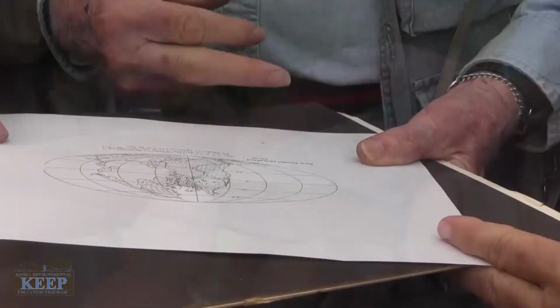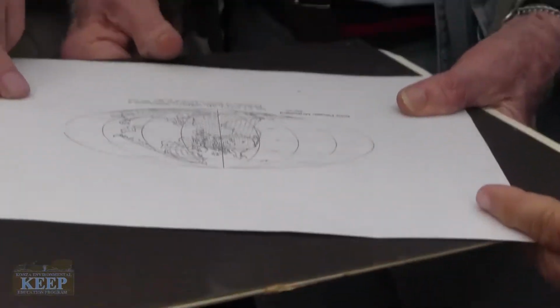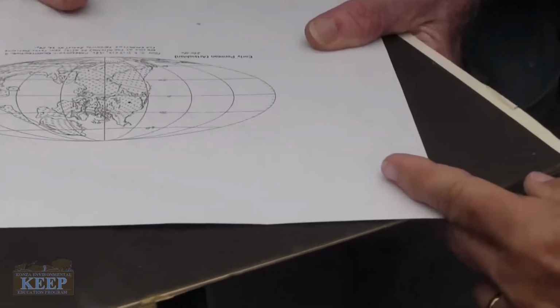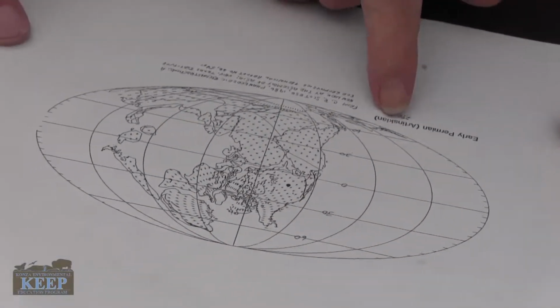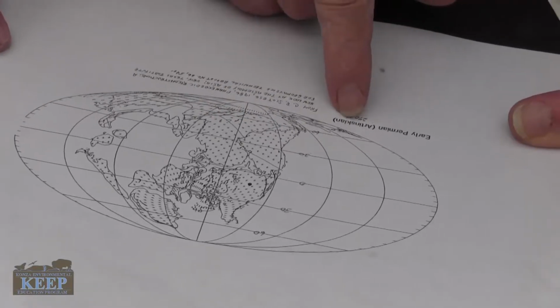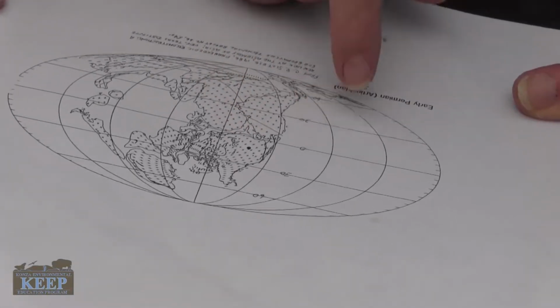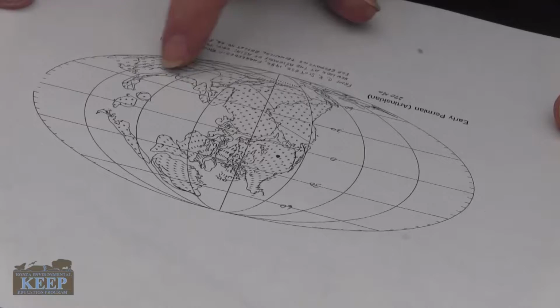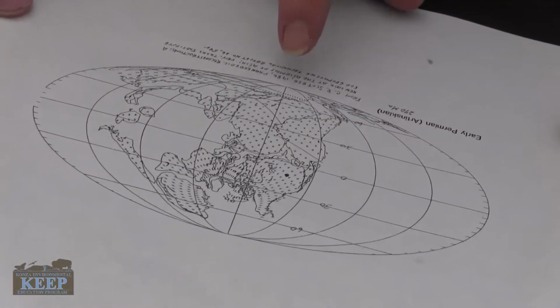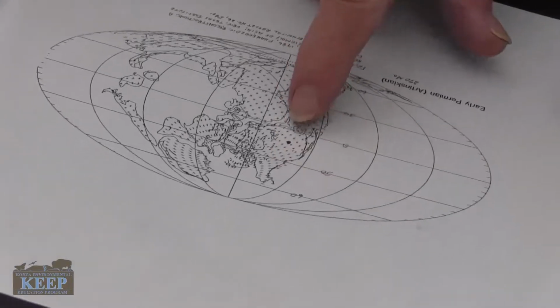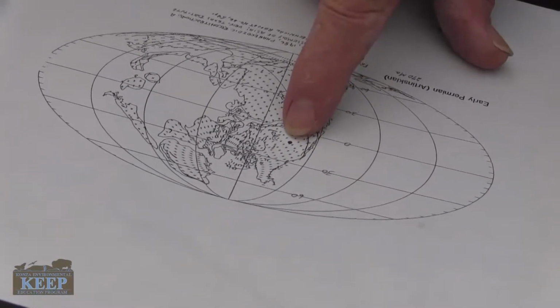You know about plate tectonics and how these continents and land masses have moved around. This is what we think the early Permian, which is a little bit before rocks here, but this is what the world looked like back 270 million years. Here's the U.S. I plotted up where we are.